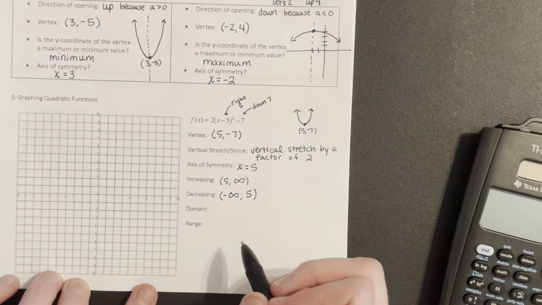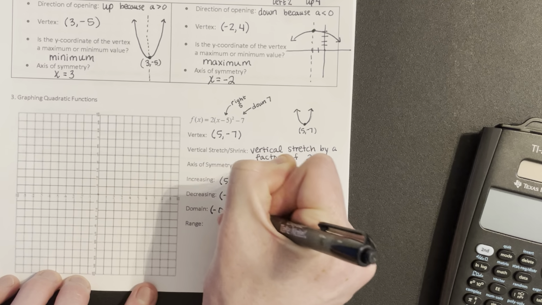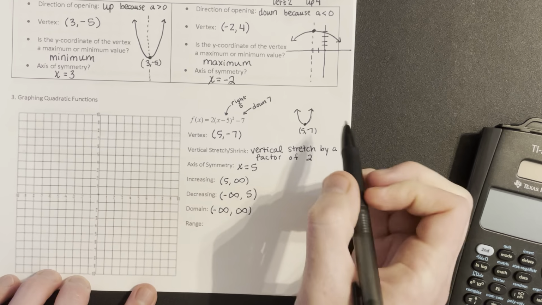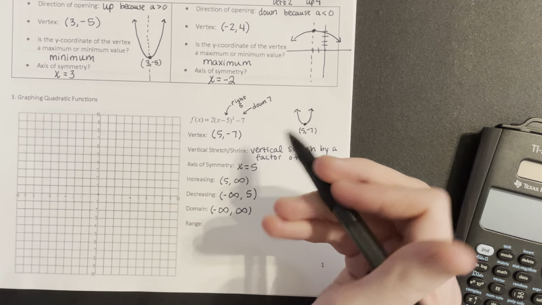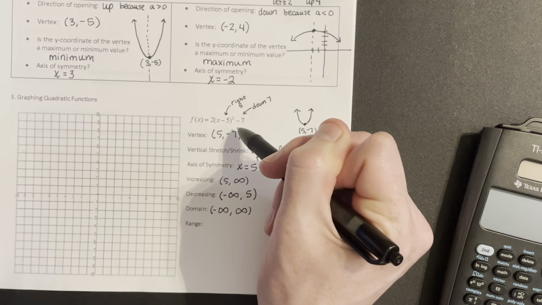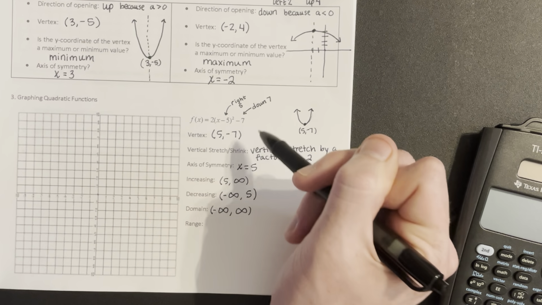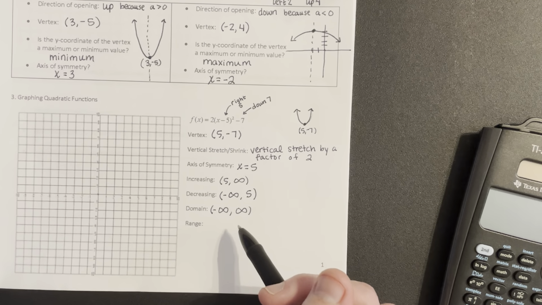And then we get to our domain. Our domain is all real numbers because it's a quadratic. Quadratics will never have a domain restriction because they're not going to put a square root in here. We're not going to get square root of x. That would become a radical function. We don't have a rational function, so if it's just a quadratic like this, it's always going to have a domain of all real numbers.